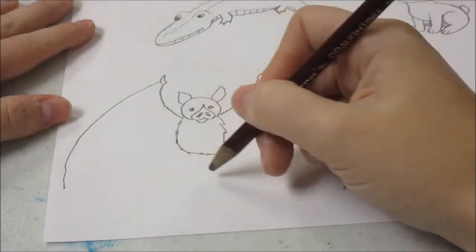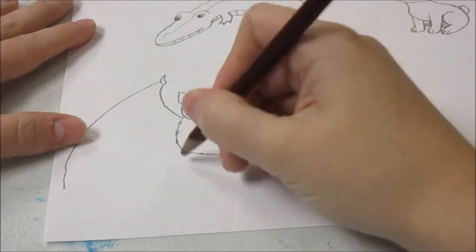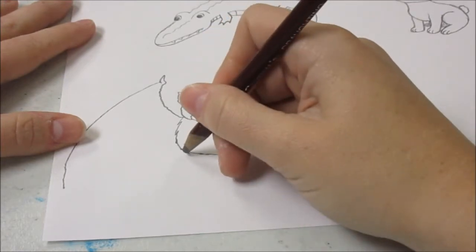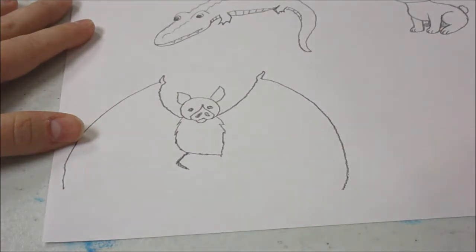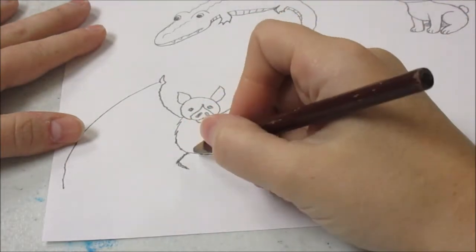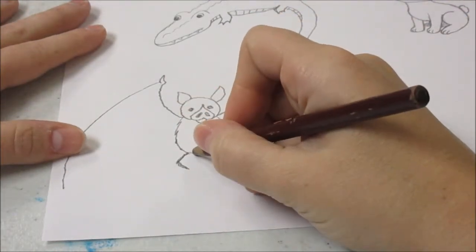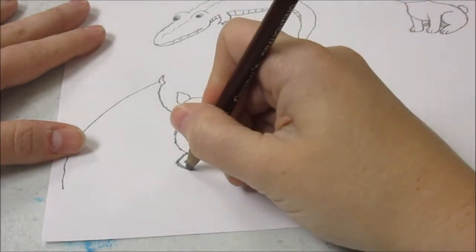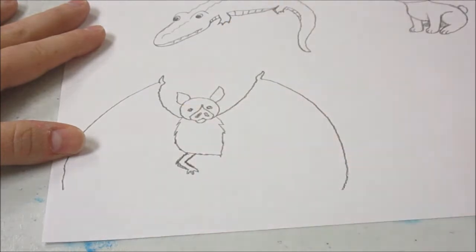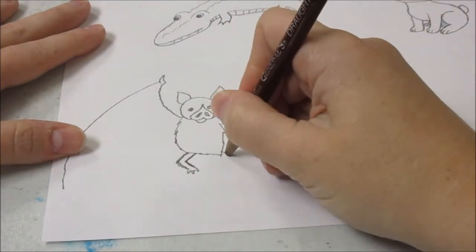Okay, so down here we're going to put his little legs. You can put a little point. Another one next to it, and then some little toes. Same thing on the other side.